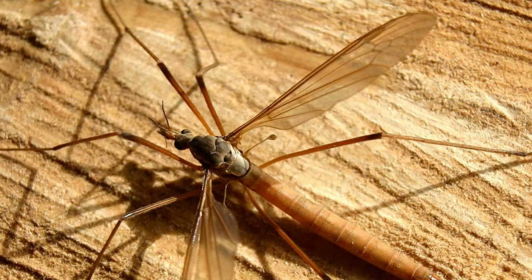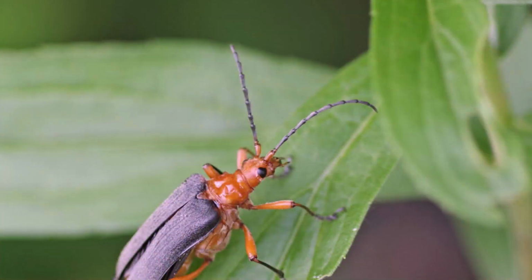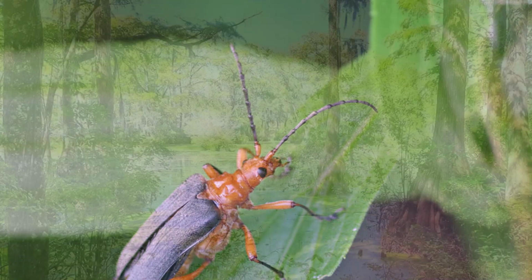So, how do you know if you have a swamp longhorn problem? Well, the adults are about 2 inches long and have long, black antennae. They are usually black or brown in color. If you see these beetles around your property, it's a good idea to take action.